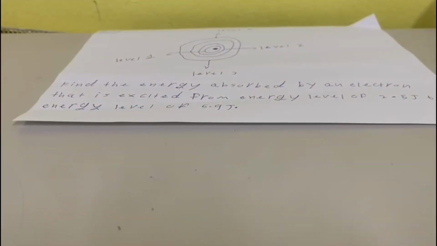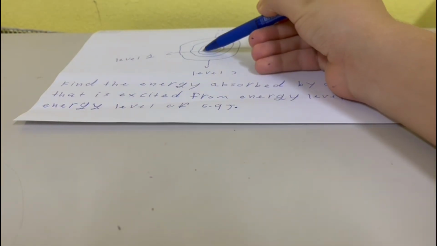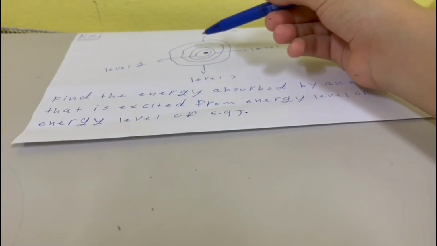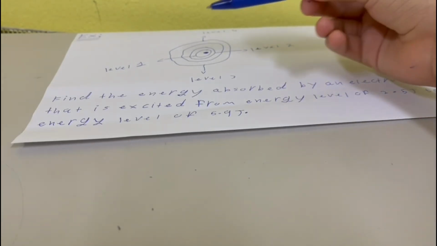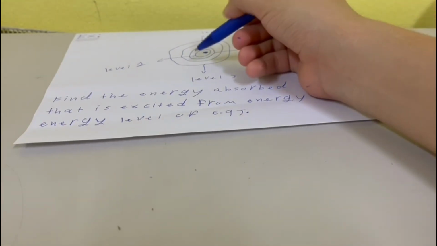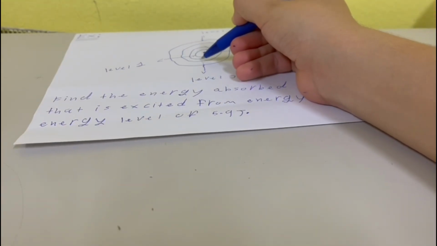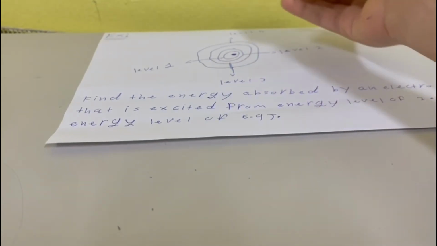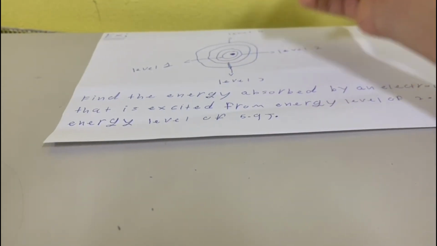The last part in the lesson. Example: here we have a Bohr model and we have four levels. Level 1 here, level 2, the second level, here is level 3, and here is level 4.